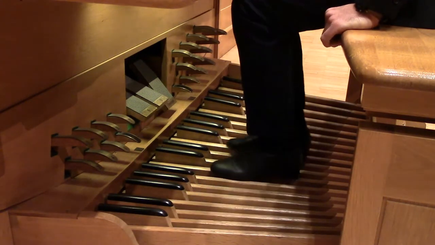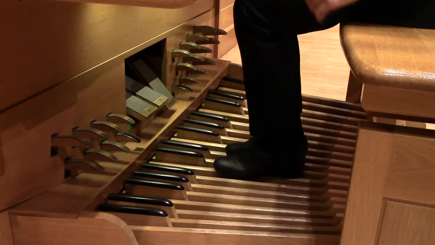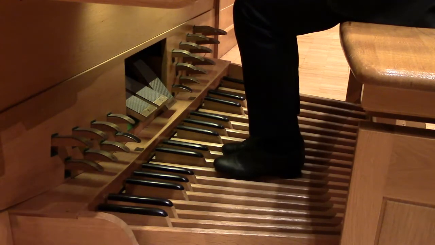Anyway, you can examine that yourselves at home. Important to have guide notes. You cannot be looking at your feet all the time. This is one of the coordination things.